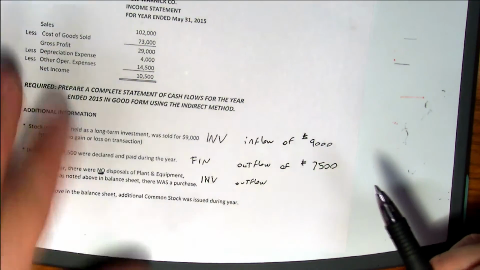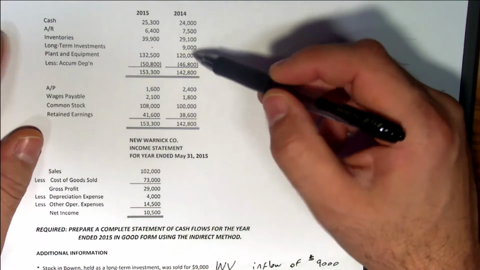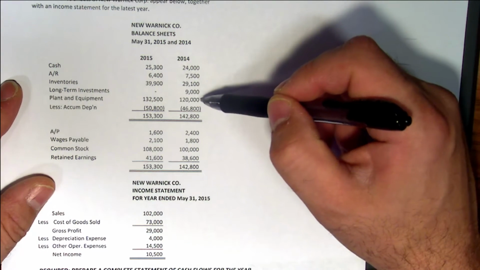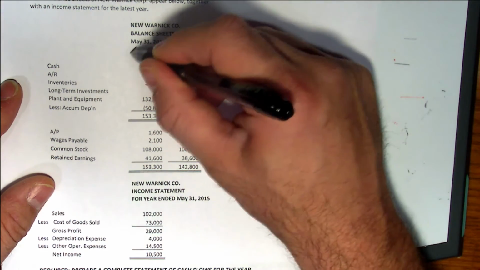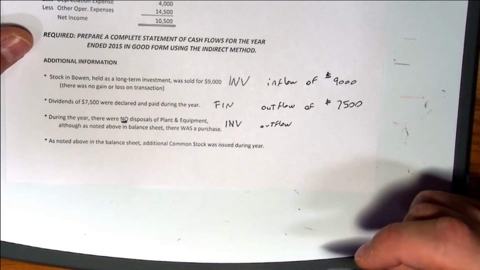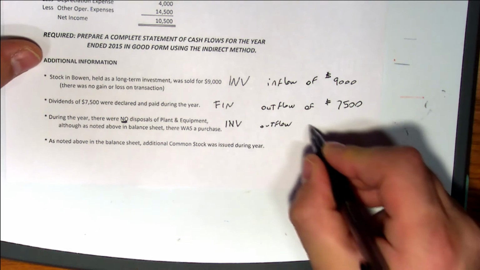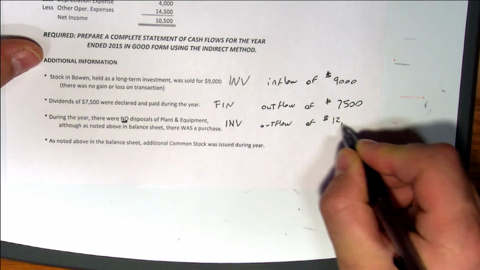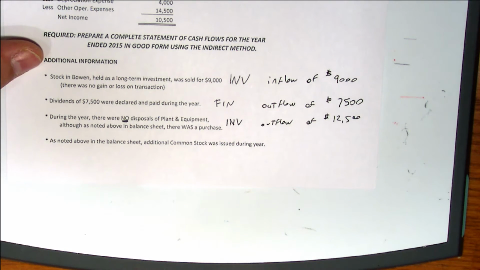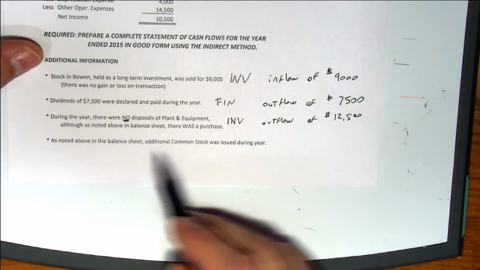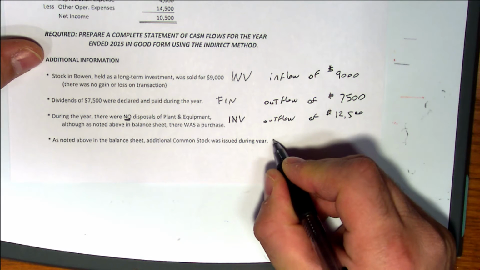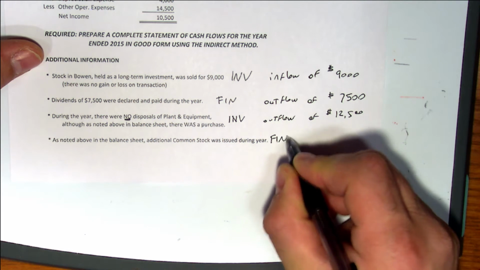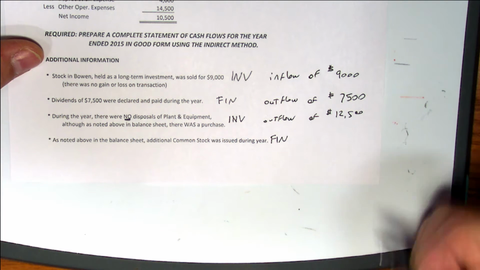Okay, well, let's look up at the change in this plants and equipment. It went from $120,000 to $132,500, right? So how much of a change was that? $12,500. Yeah. Okay, so that was an outflow of $12,500, correct? Okay. As noted in the above balance sheet, additional common stock was issued during the year. What's issuance of common stock? What type of cash flow? Financing. Is it an inflow or outflow of cash? Inflow.